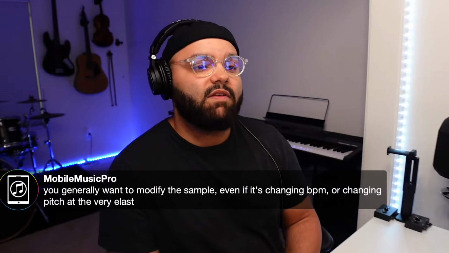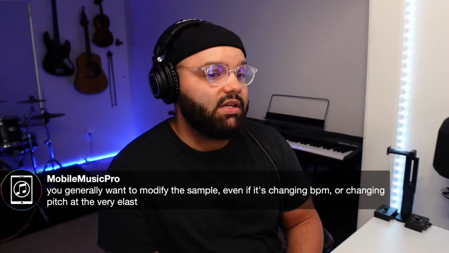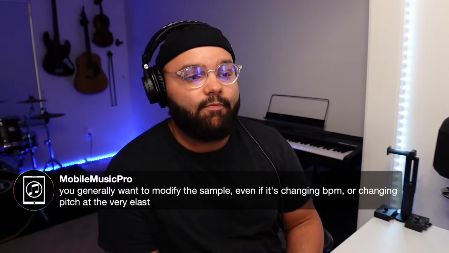But Mobile Music Pro says you generally want to modify the sample, even if it's changing BPM or changing pitch at the very least. I would agree with that 100%. Yeah. Modifying this, like changing the BPM or the pitch, to me, doesn't do a lot unless you drastically change either one of those parameters. I feel like a lot of times your stuff's going to be really recognizable. But if you're just making a track for fun, I guess it doesn't really matter.